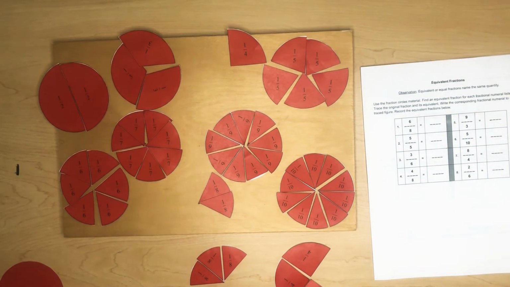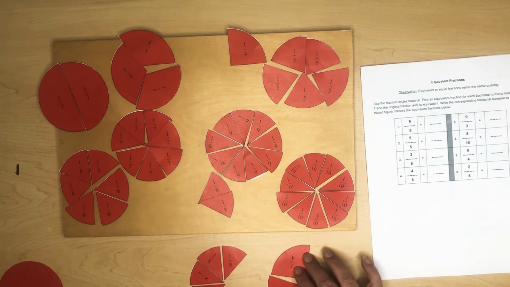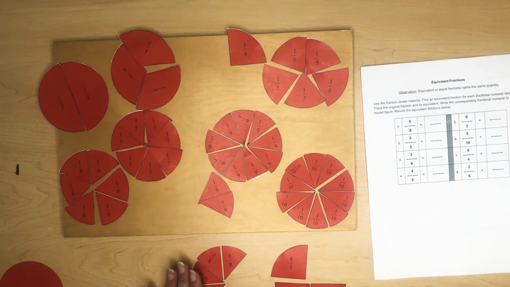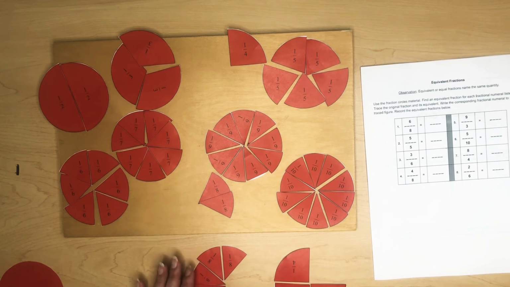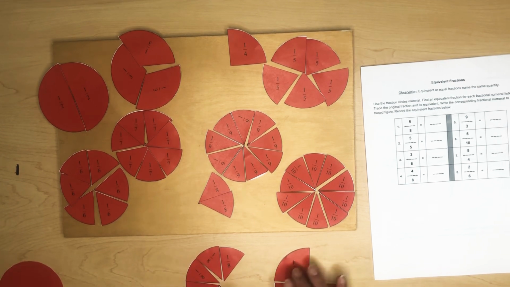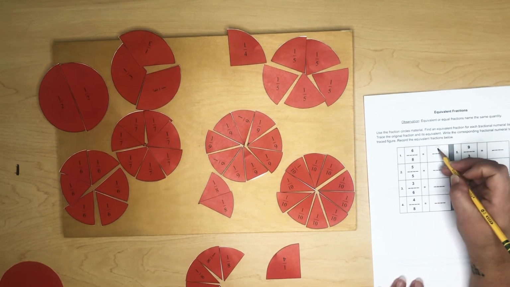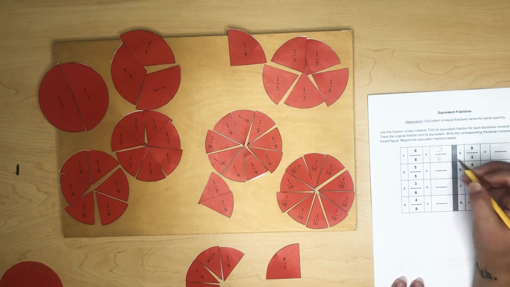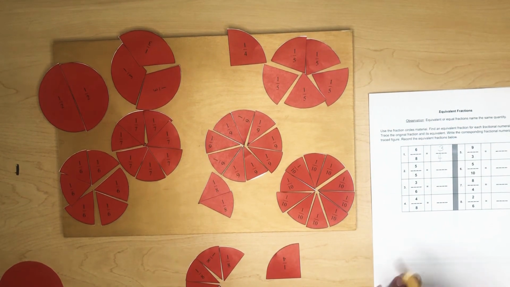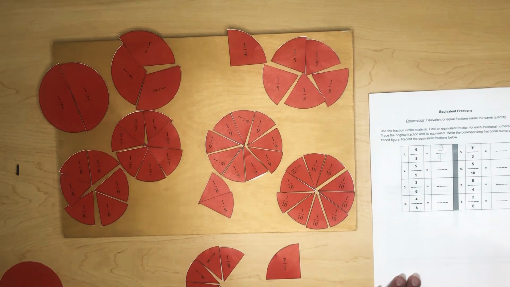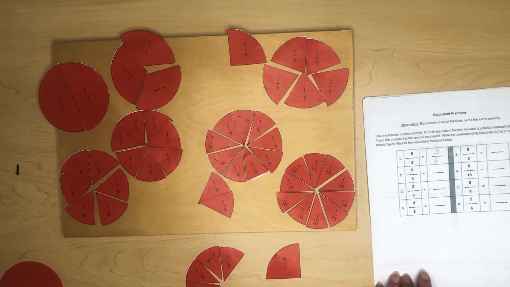But I do know that 6/8 is the same or equivalent to 3/4. It's kind of hard to see like that. You can see 1, 2, 3. So on my paper, I'm going to write 3/4. And you'll keep going like this through these cards.